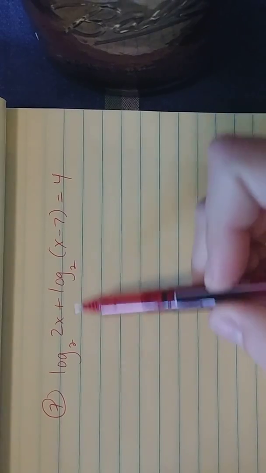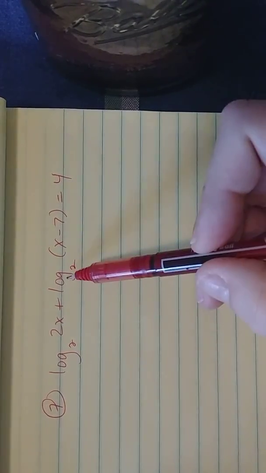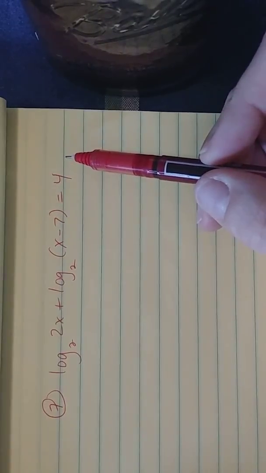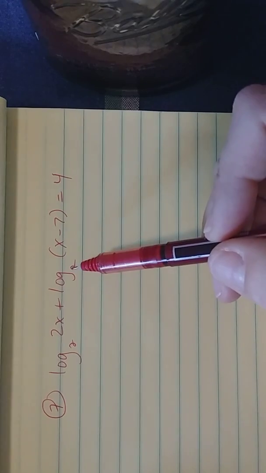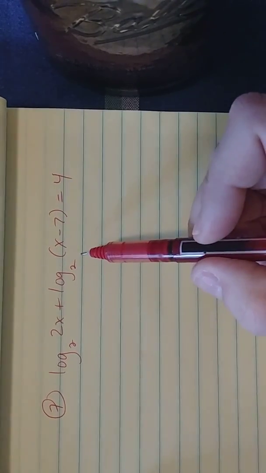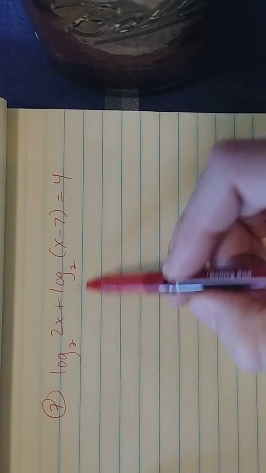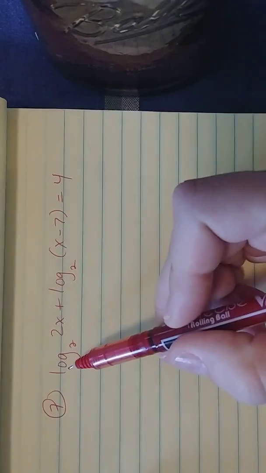This log equation is a little bit messier because we have two separate log expressions which are being added and they equal 4. So if I were to add one log expression to the other side, I'd still have this 4 to contend with. So it wouldn't be as easy as just saying this equals this because the 4 is in the way. So what I want to notice is that these are both base 2, which means I have the option of writing them as a single log.